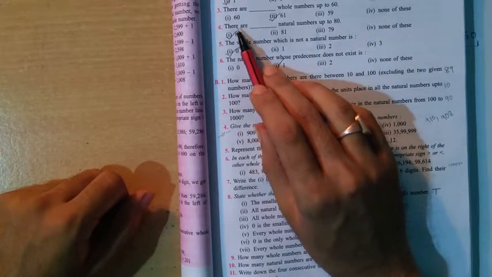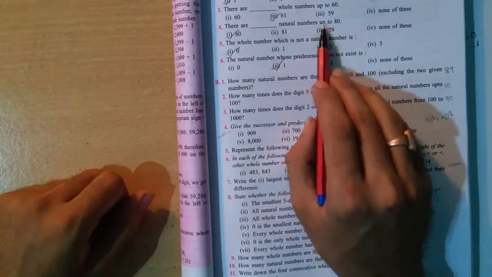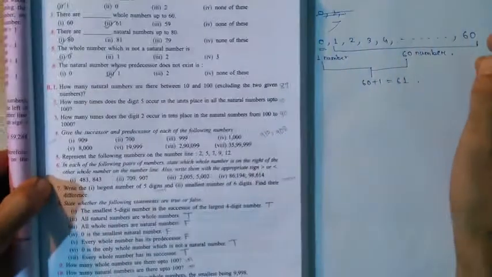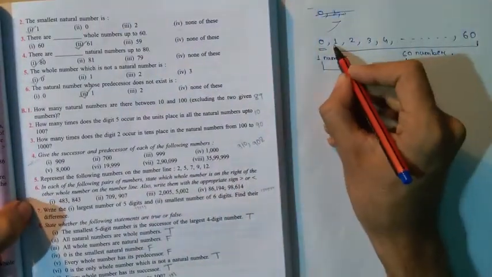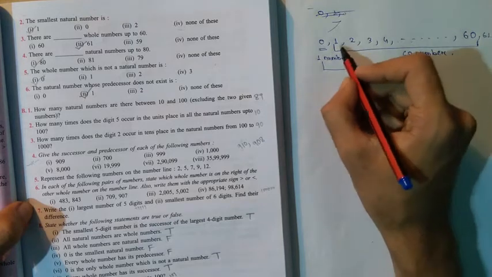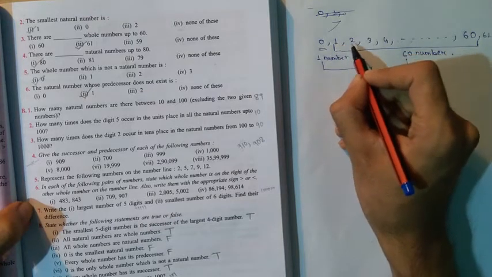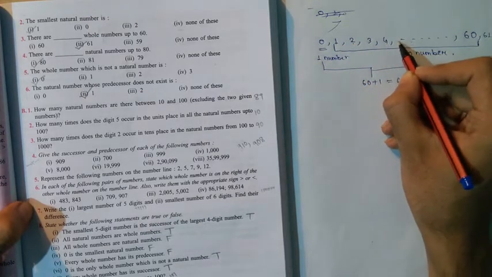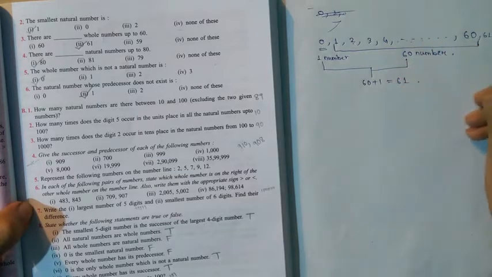Now what they have asked: there are dash natural numbers up to 80. Natural numbers means it will start from 1. If we have to write up to 80, we will write 61, 62 and it will go on up to 80. We will count from here, 1 number, 2 number, 3 number, 4 number, and it will go on and stop at 80.